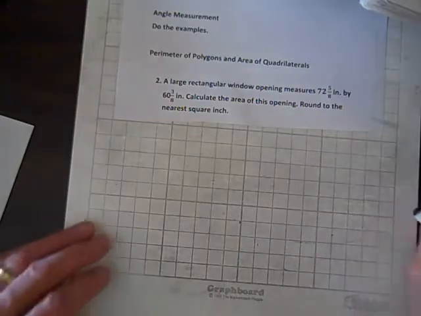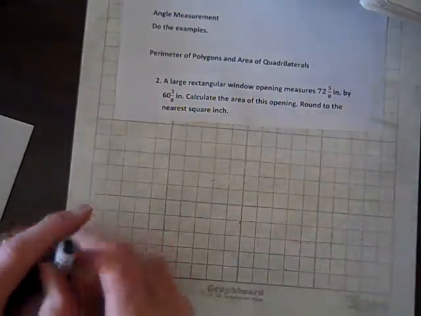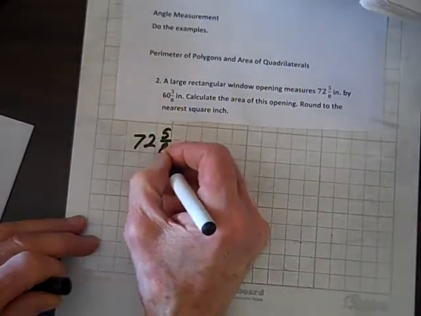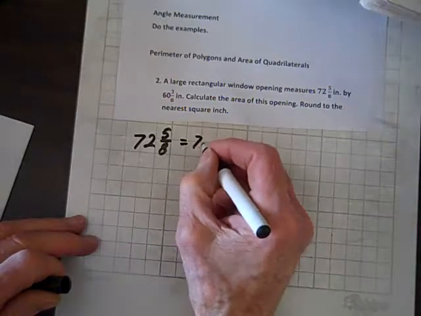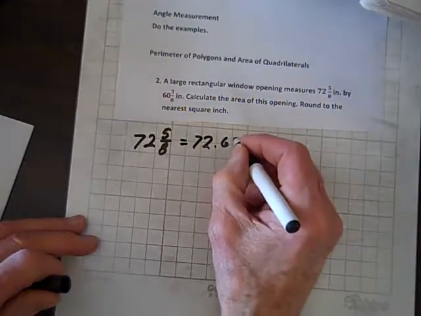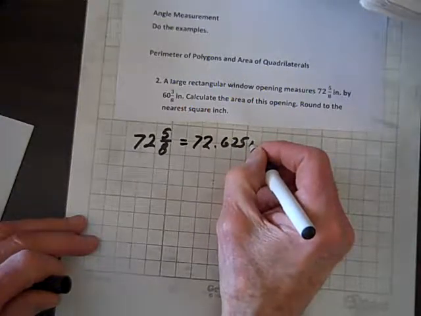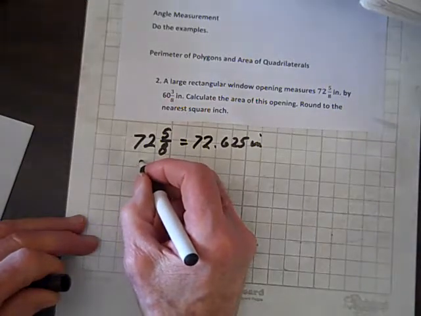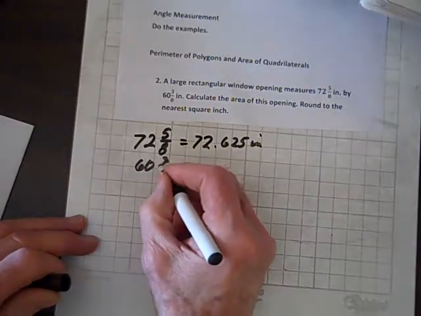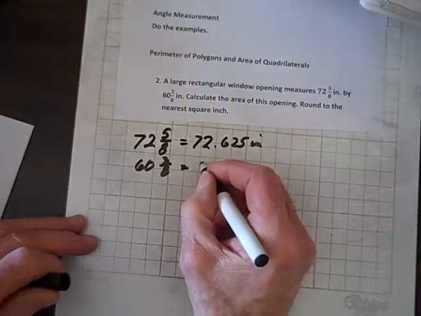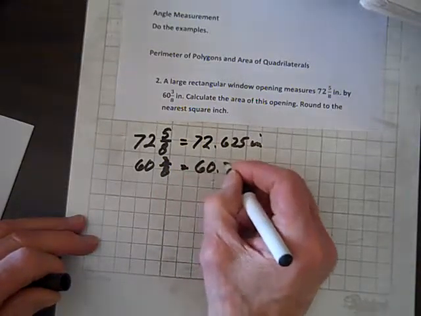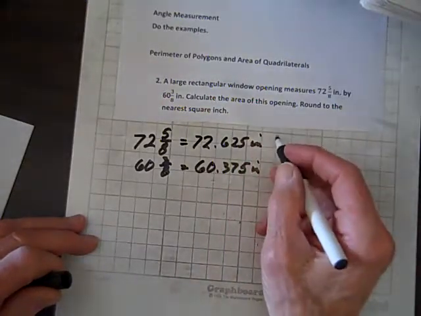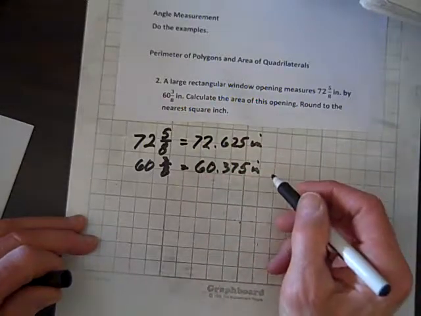Okay, so we've got a large rectangular window opening that measures 72 5/8, which equals 72.625 inches, by 60 3/8, which equals 60.375 inches. We need to find the area of this opening with the given length and width.